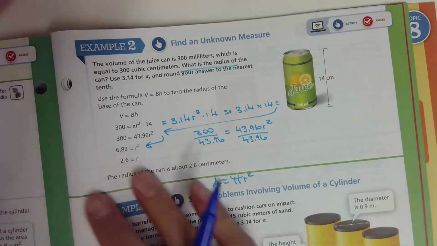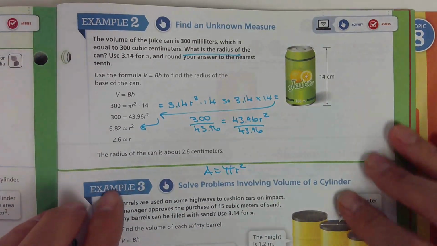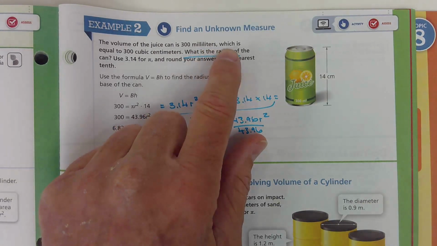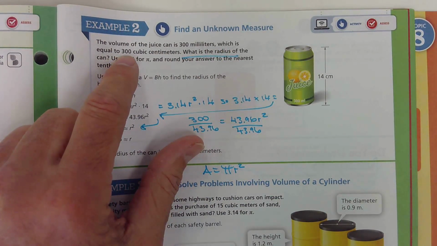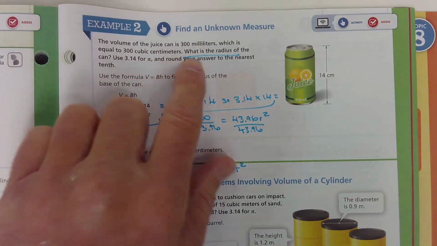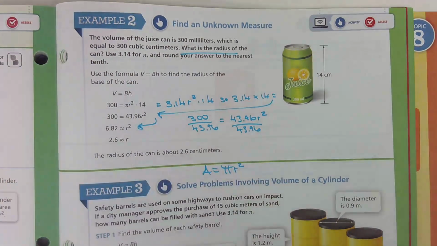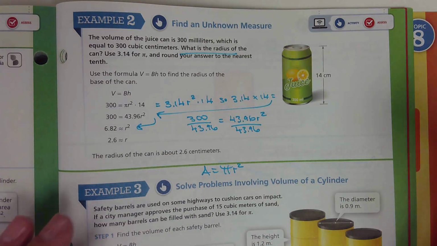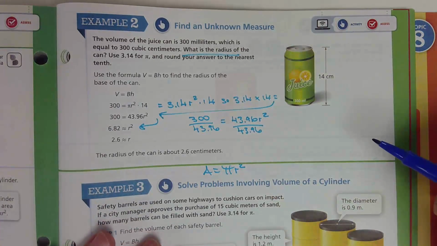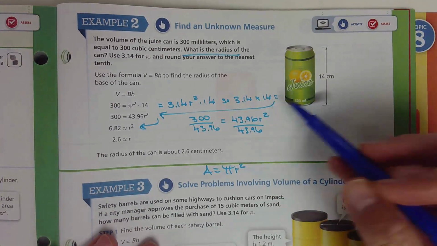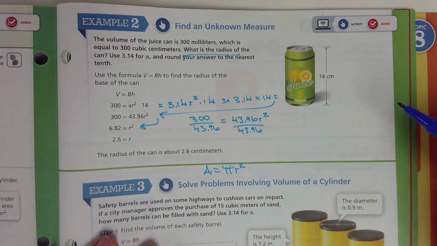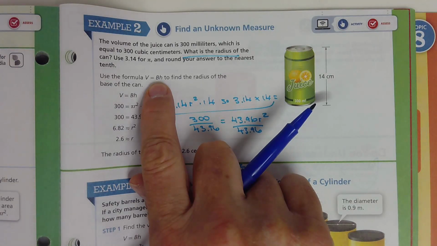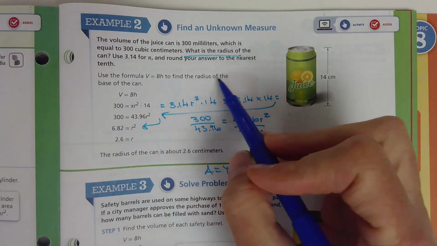Let's look at example 2. It says the volume of the juice can is 300 milliliters, which is equal to 300 cubic centimeters. What is the radius of the can? So they're having you find in these examples the volume, maybe the radius like they're asking here, maybe the height, maybe in some of them it might even be the diameter, which is twice the radius. So it says use the formula V equals BH. B is the base, and to find the radius of the can.